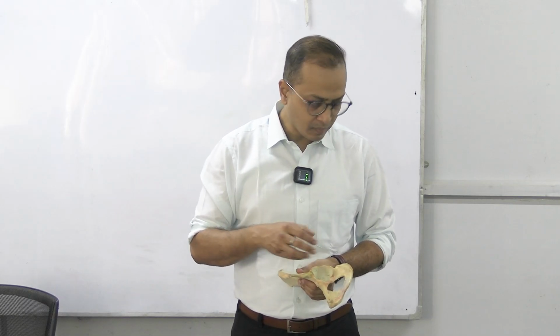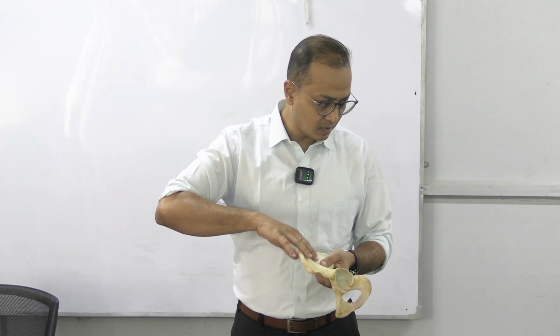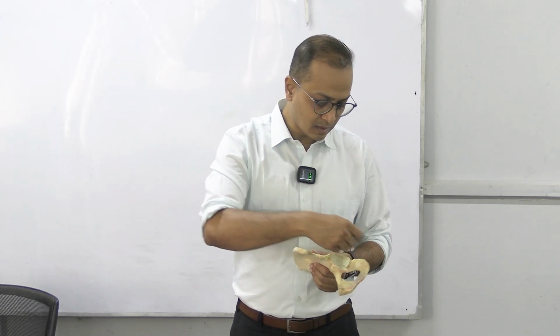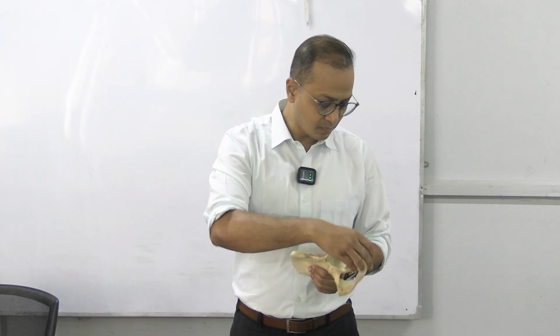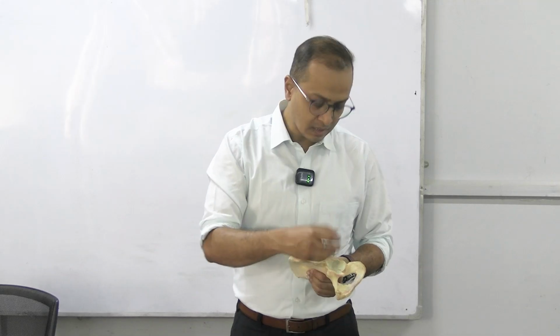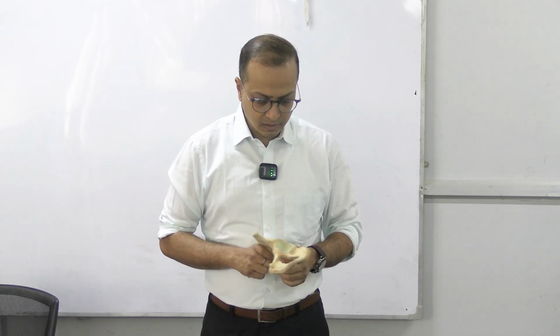Now the acetabulum has three bones contributing together. The majority is coming from the ilium, less than 2/3 is contributed by the ischium bone, and less than 1/3 is contributed by the pubis bone. So the least contribution is from the pubis, and the maximum contribution is from the ilium. This is the general feature that we have learned.